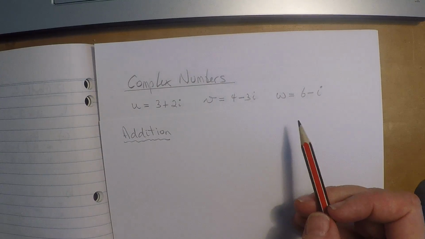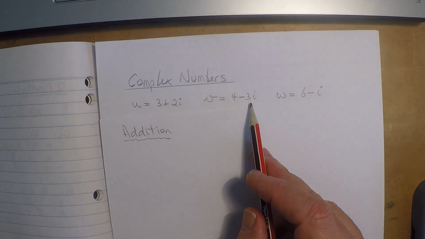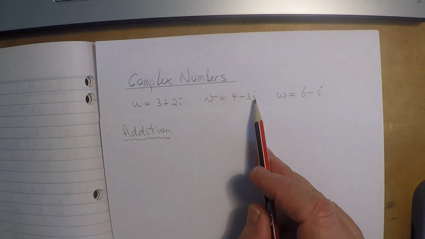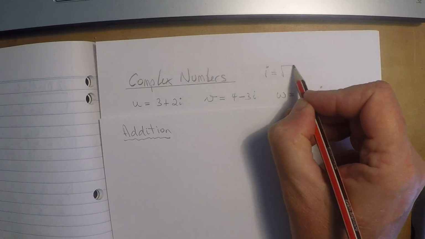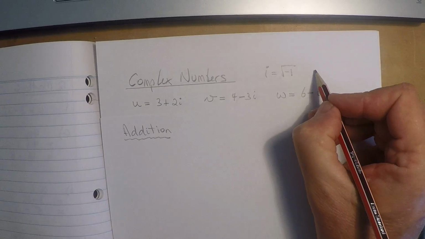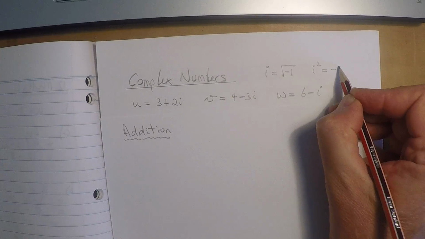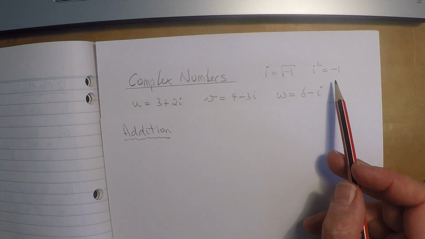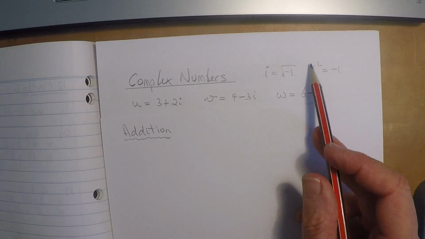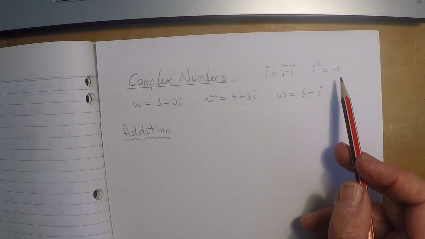Remember, complex numbers have two parts: a real number followed by an imaginary number. The imaginary number i, remember, is the square root of -1. So a little fact we use is that i squared comes to -1. That's the imaginary part. No real number could possibly satisfy that equation, so we imagine that there is a number that does.